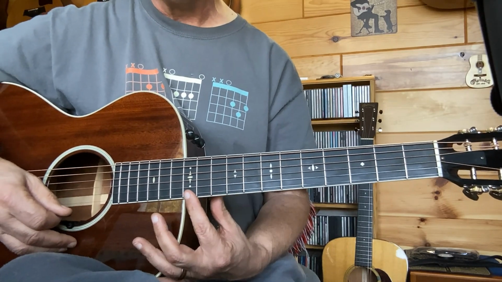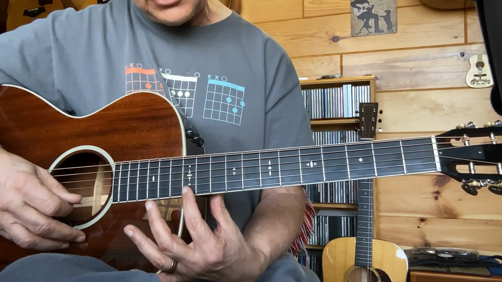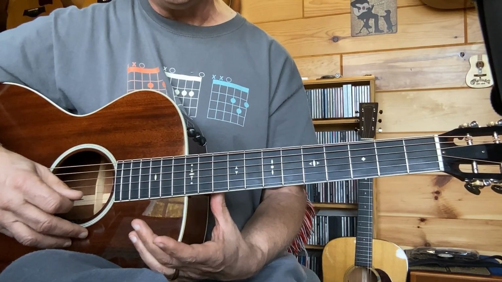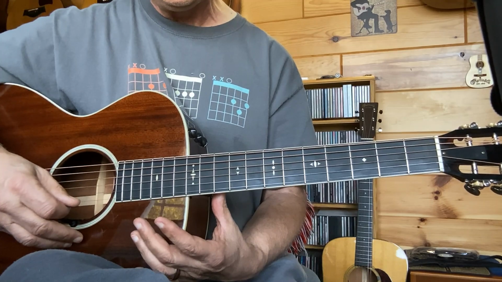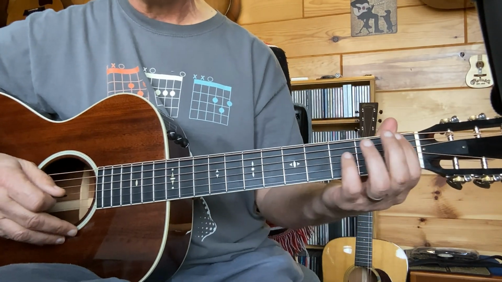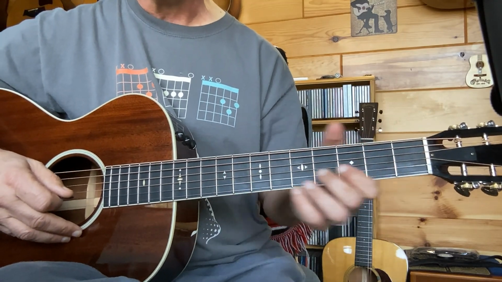And you'll always know if you did it right, because you're going to wind up on the same note down here, fretted, as the open string. Okay, so that's part 1 of how you can practice finding those notes moving horizontally.